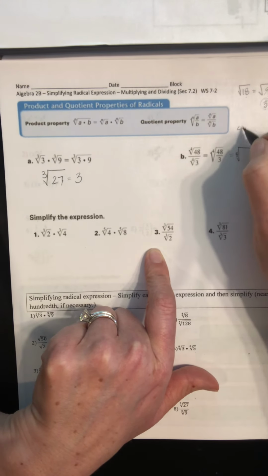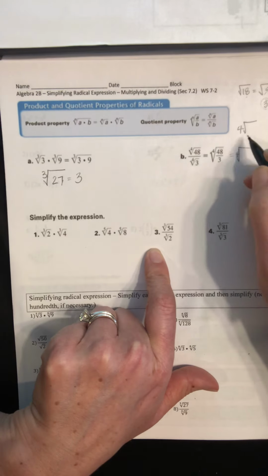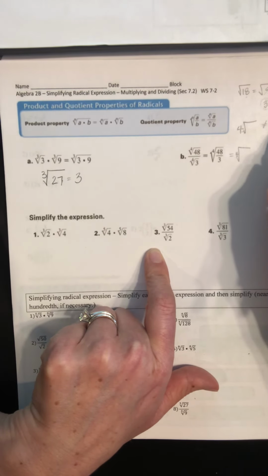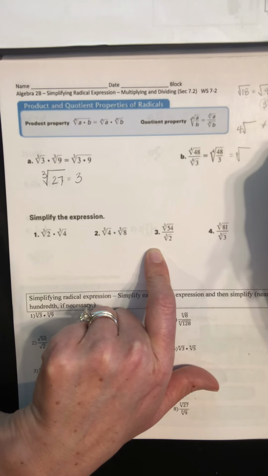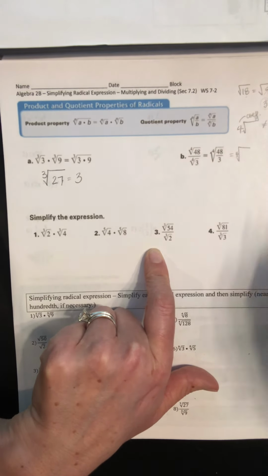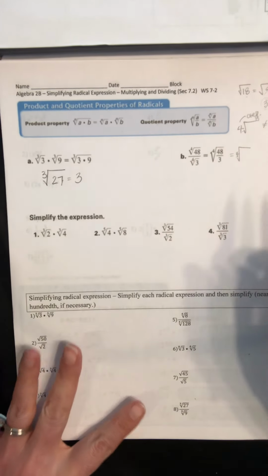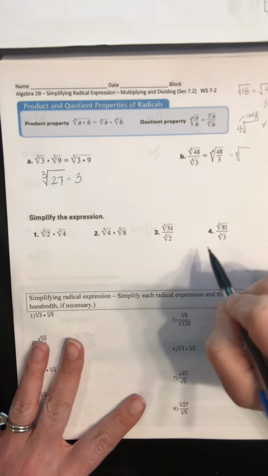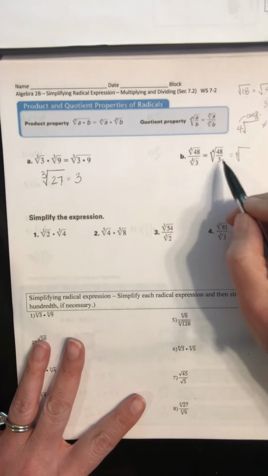A 4 written like that is not the same thing as a 4 tucked into the index as a superscript. These are two different things. This one is an index. This one is a coefficient. So it should be a much smaller 4. Okay, so we tucked our 4 in here. That was a bit of a side note, sorry about that.